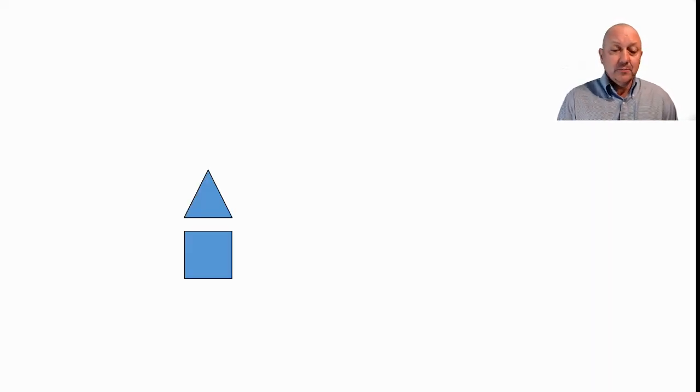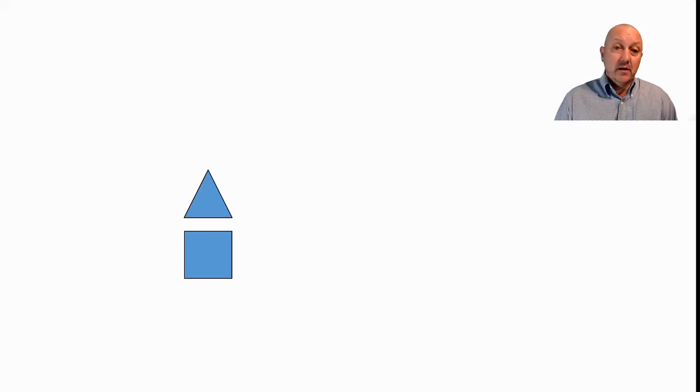So what we're going to show you here is a blue triangle above a blue square. And I want you to just describe how they move. All right, what happened? Most people tend to report that they both moved to the right, and the square moved up and covered the triangle.